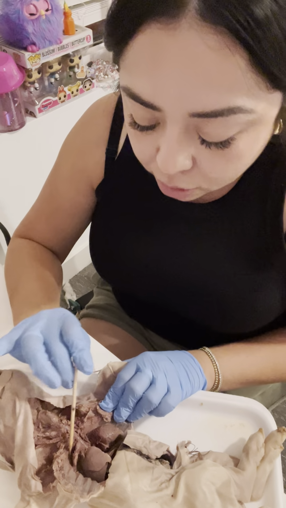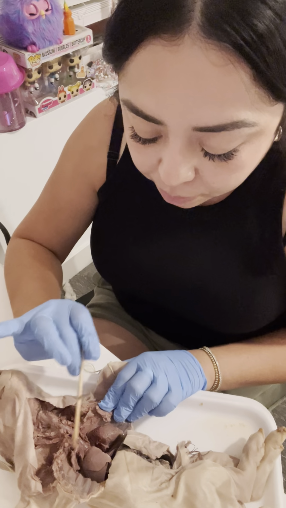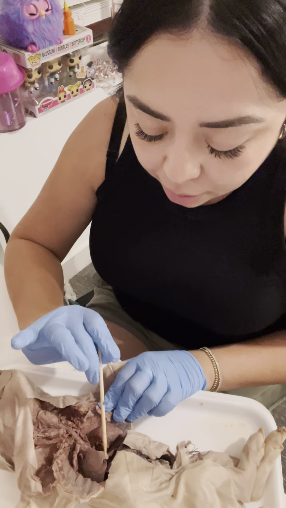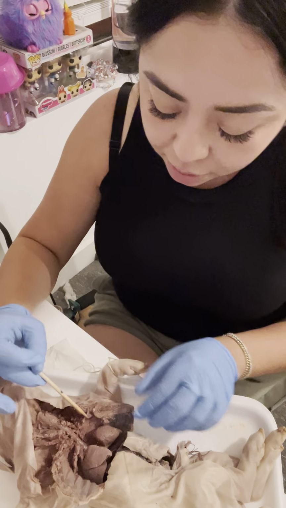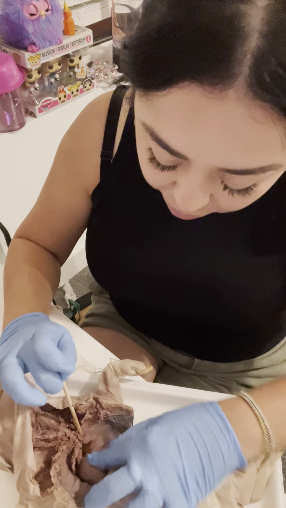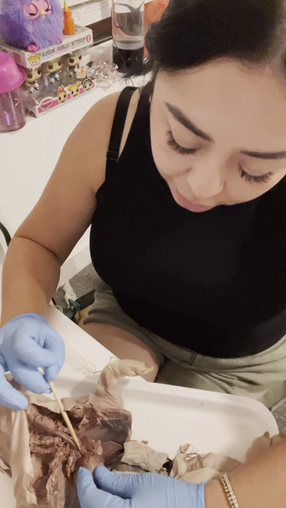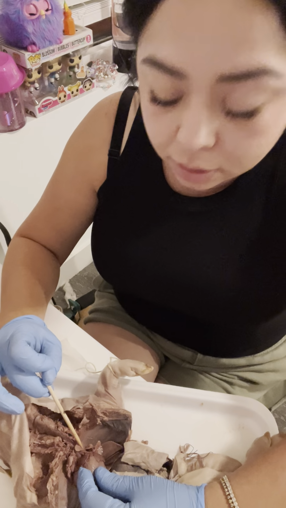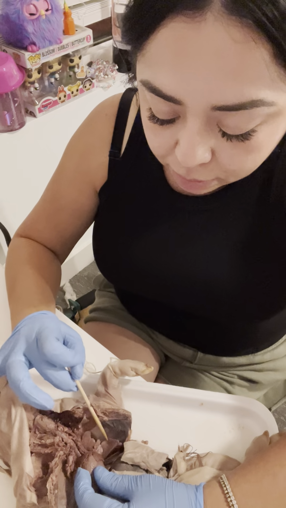And then let's go to the lobes. So on the right side, we have 3 lobes. This would be our superior lobe, our middle lobe, and then our inferior lobe. And then on the left side, and I'm using the stick to point it out, I just got to move the heart out of the way. This one here would be our superior lobe, and this would be the inferior lobe down here.